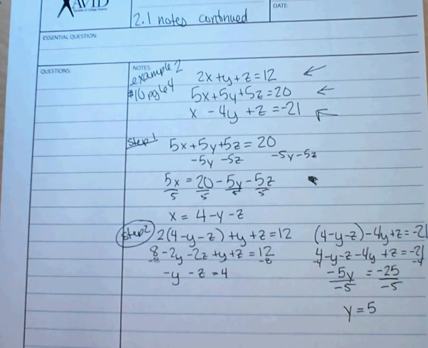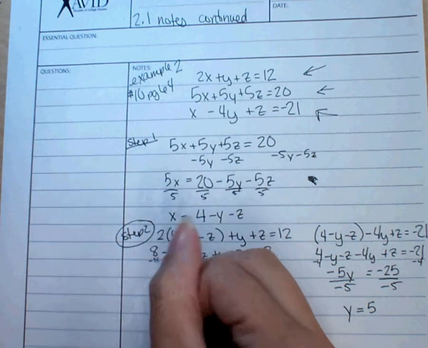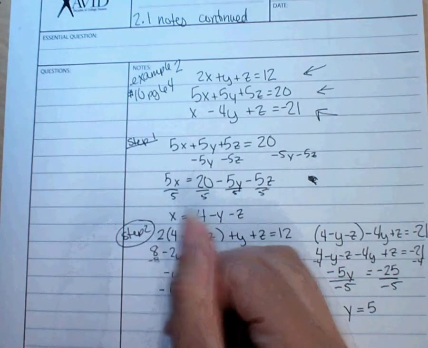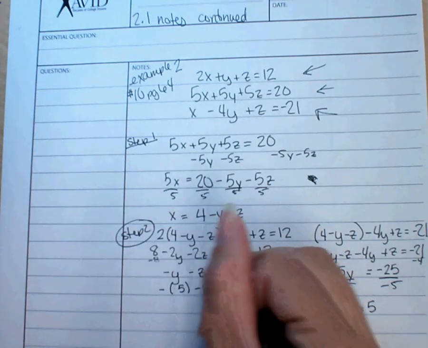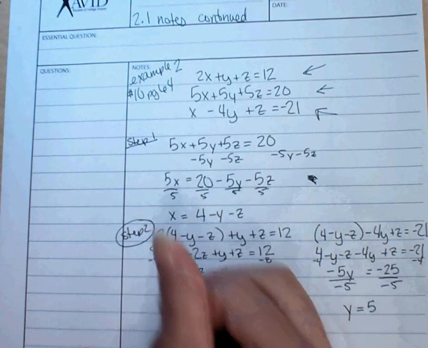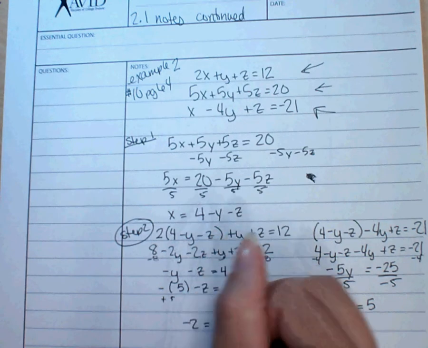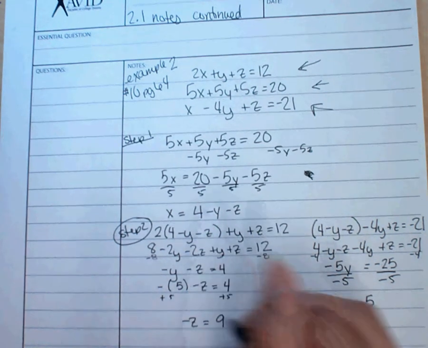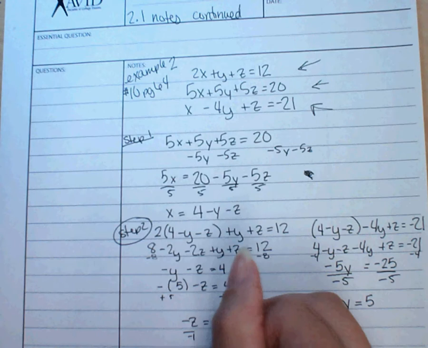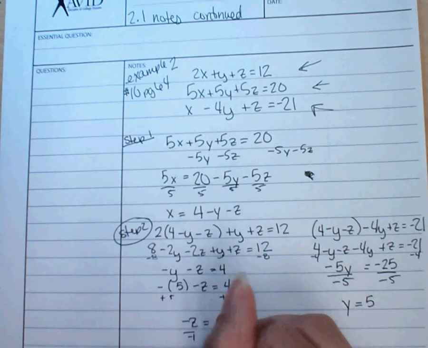This makes it pretty simple to plug that back in for y here. So negative 5 minus z equals 4. Add 5 to both sides. Negative z is equal to 9. Divide by a negative 1, and z is equal to negative 9.